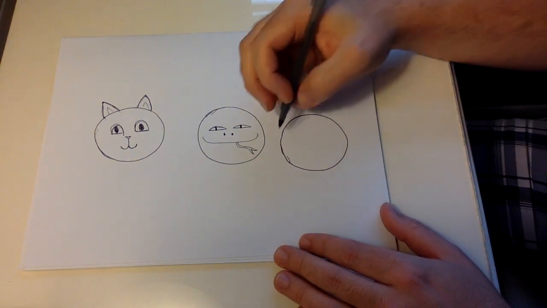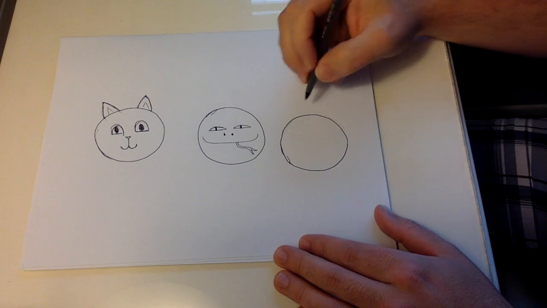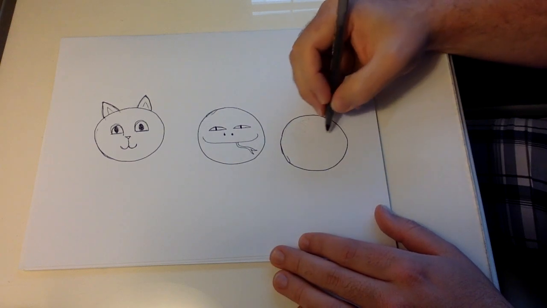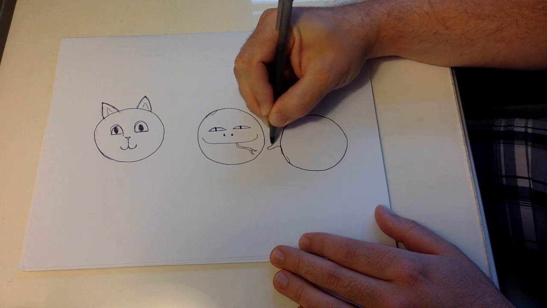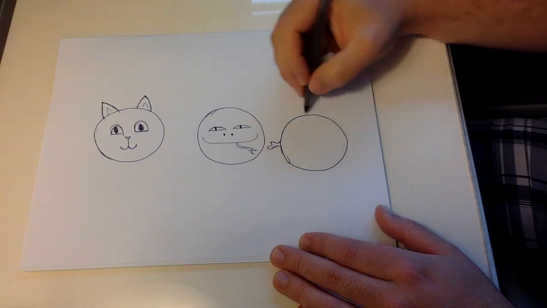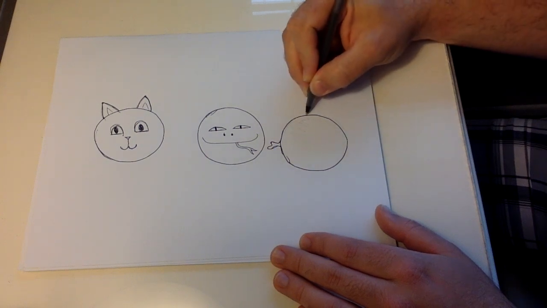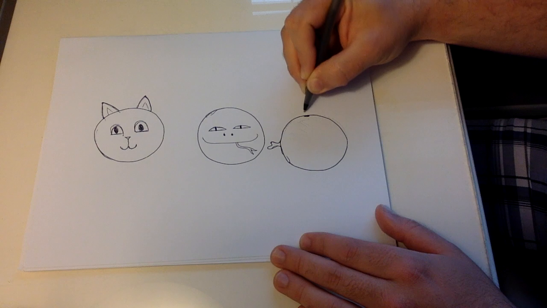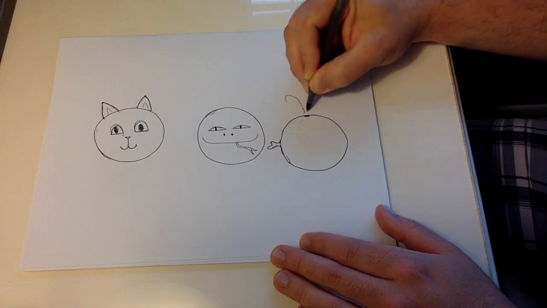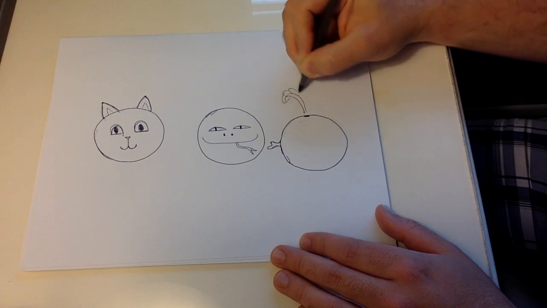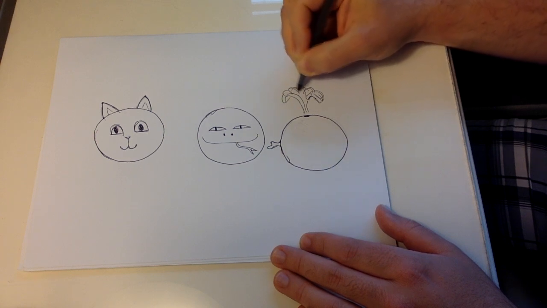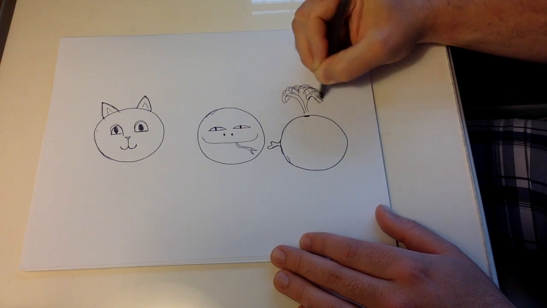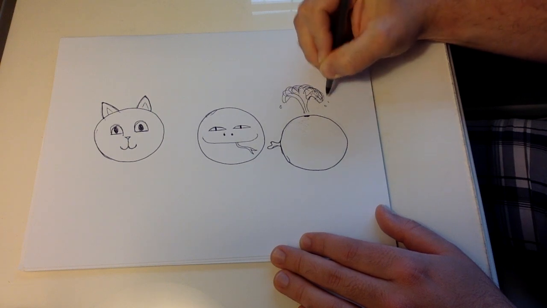And then the last one, we're going to make this our whale. So for the whale, I want to first make the back fins like this. And then I want to have, maybe, this is where the water is going to come out. So we'll have some water kind of coming out like this, like that, maybe a couple droplets.